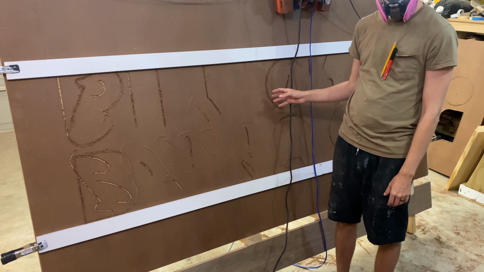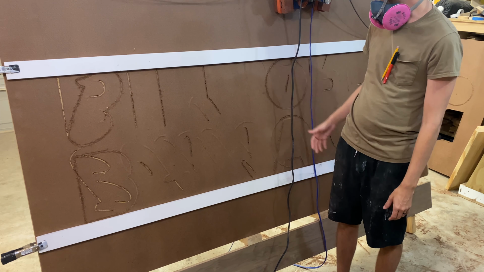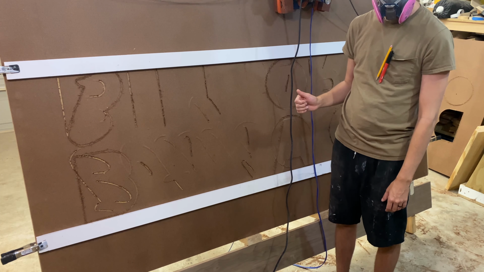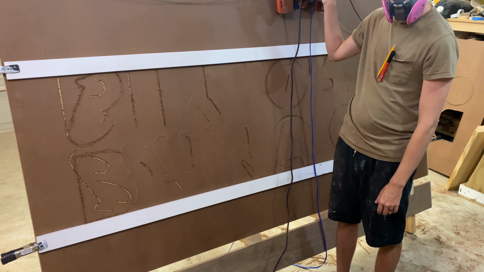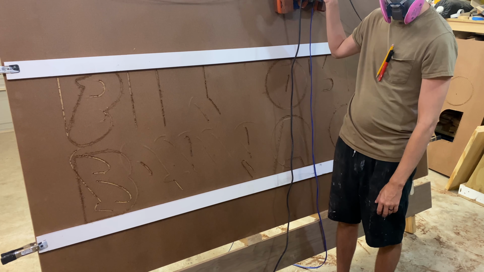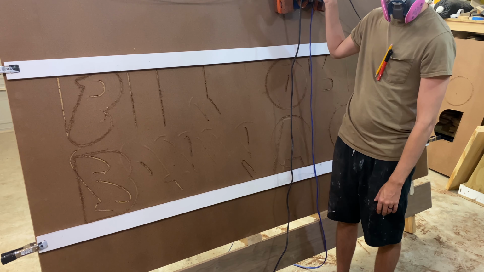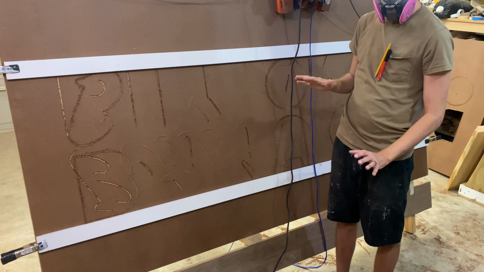All right, so it turned out way better than I thought it would. I think it's perfect. I'm going to run it through now on the real wood that I'm going to use. I'm going to change out the bit on this router so I can go with a fresh new sharp one, just to make sure everything goes as well as it can, and we'll do our first real cut instead of a test cut.